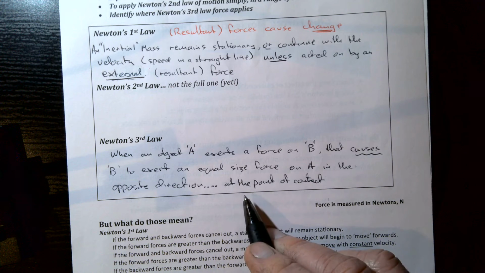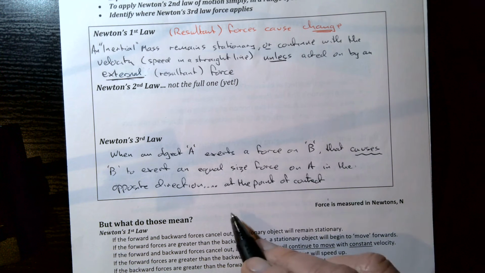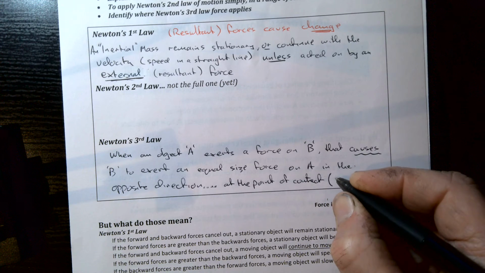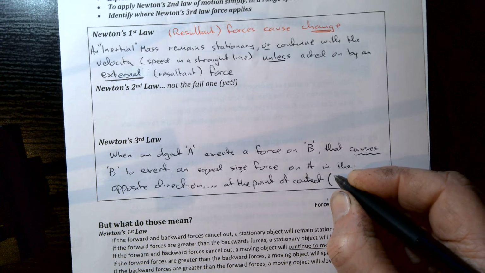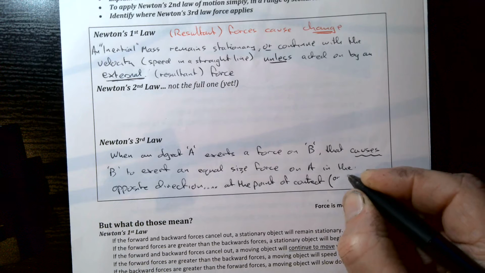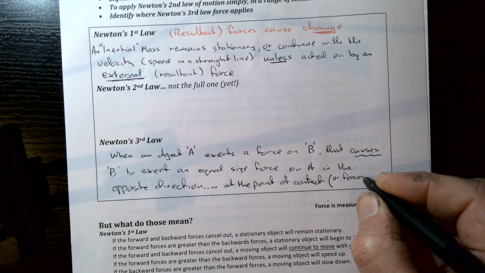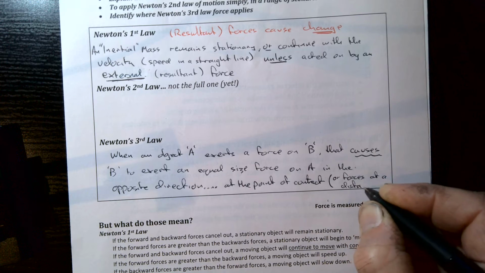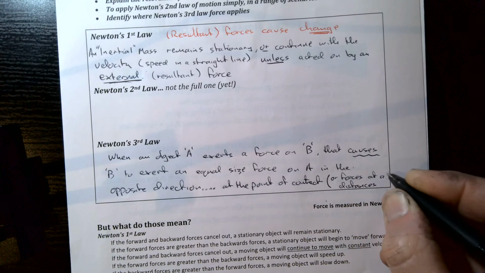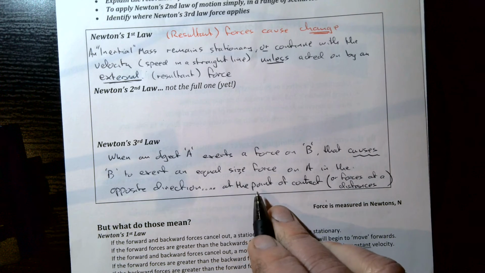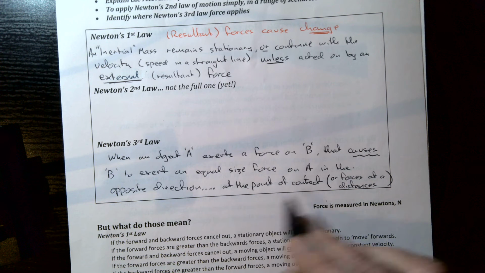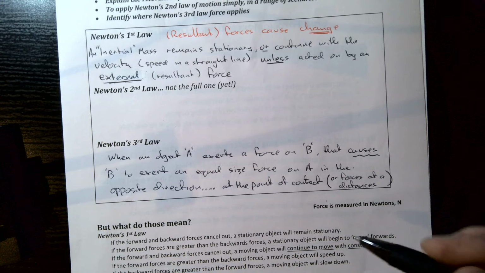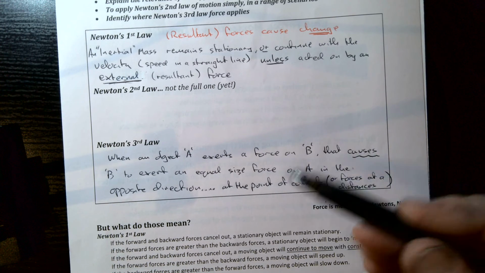So something pulls on something else, something pulls back. So either at the point of contact, put in brackets, or forces at a distance. Okay, so they are never going to be in contact, but anything like air resistance pushes back because you're pushing on it. That kind of idea. Now it's not quite that simple. There's a bit more to it.